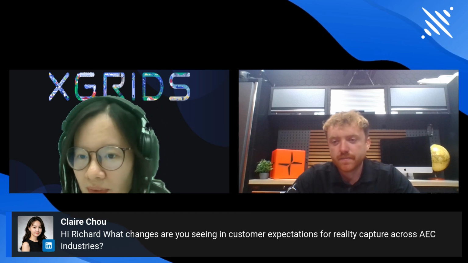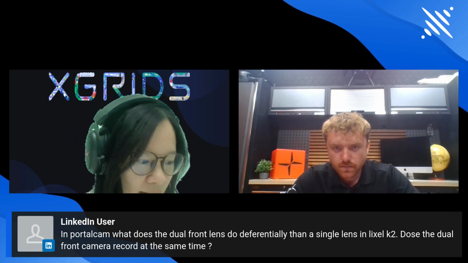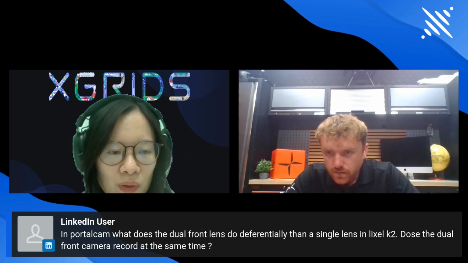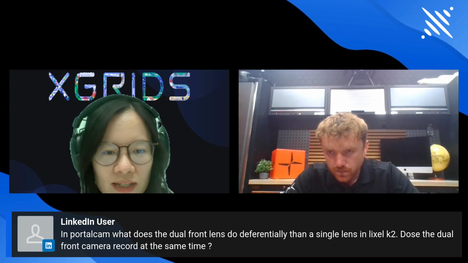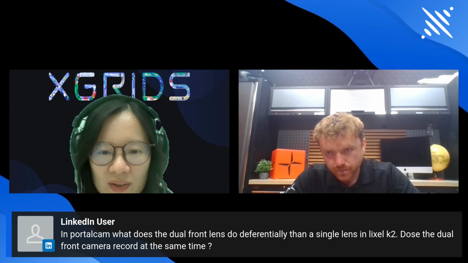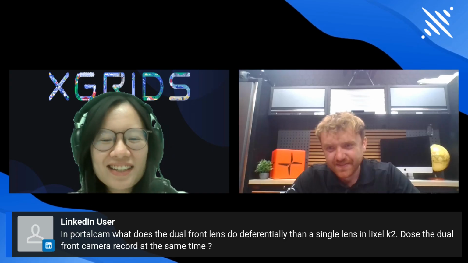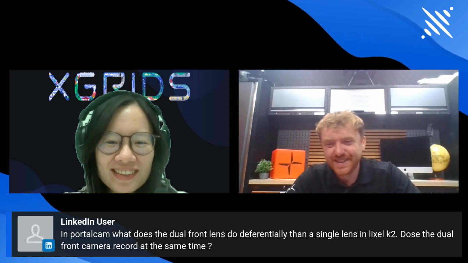Yeah, absolutely. And another question, I think from Select: in PhotoCam, what does the dual front lens do differently than a single lens in Lexo K2? Does the dual front camera record at the same time? Do you want this one, or should I take it, Mindy?